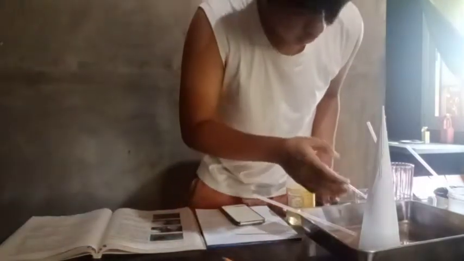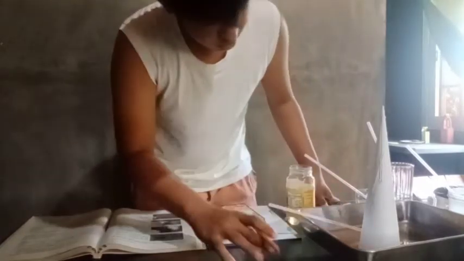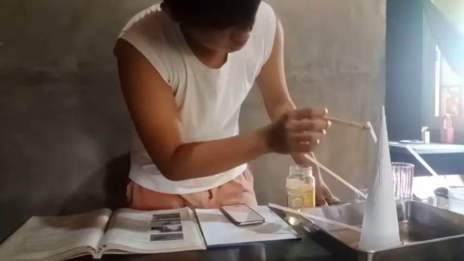As you can see, the honey takes long to reach the bottom of the tray, because it has a high viscosity due to its thickness.